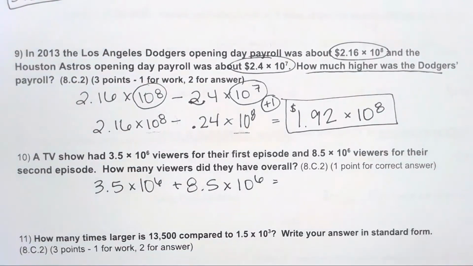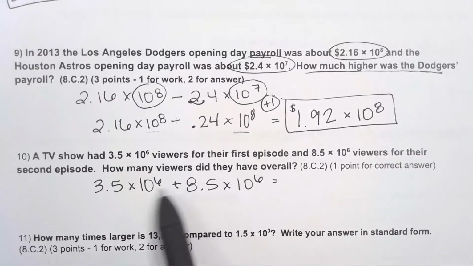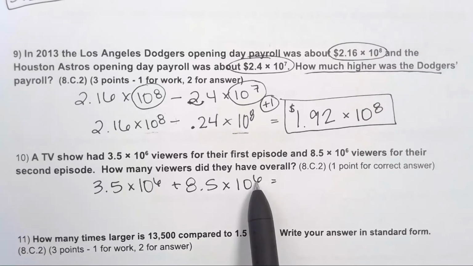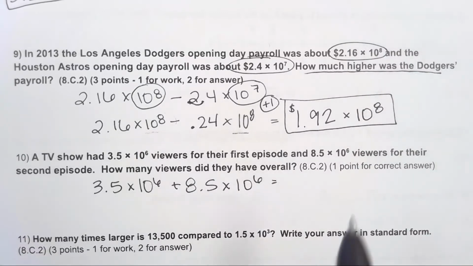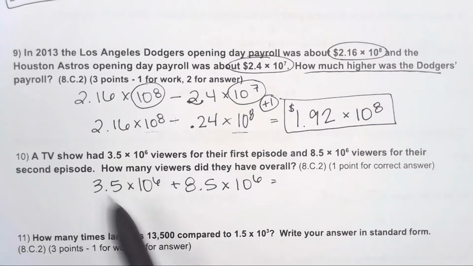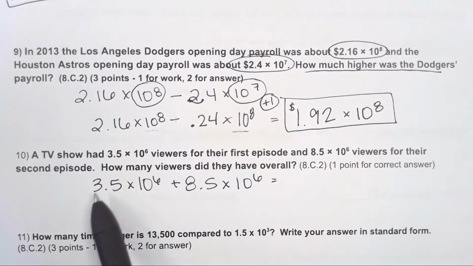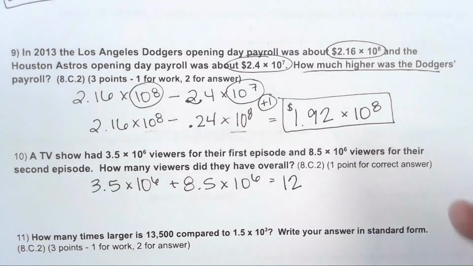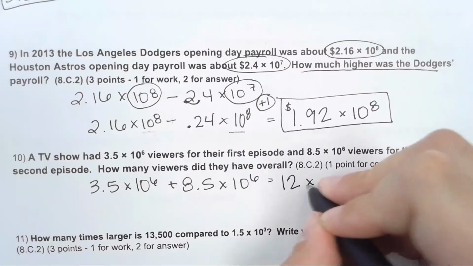Okay. Again, when we are adding and subtracting in scientific notation, I need to have same base to the same power. And notice how I already have same base to the same power, so I don't have to move anything, and I can just add like normal. So add your constants like normal. If you were to take 3.5 plus 8.5, that gives you 12. And then you keep your same base to the same power.